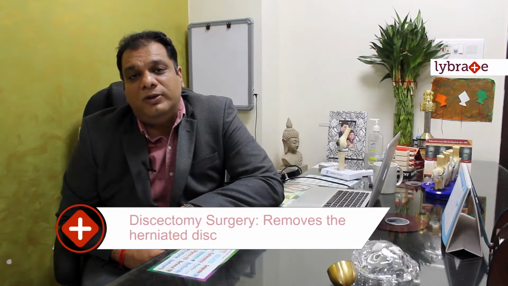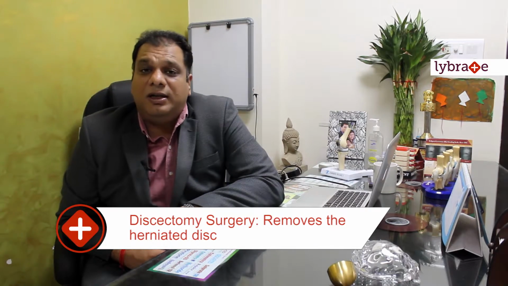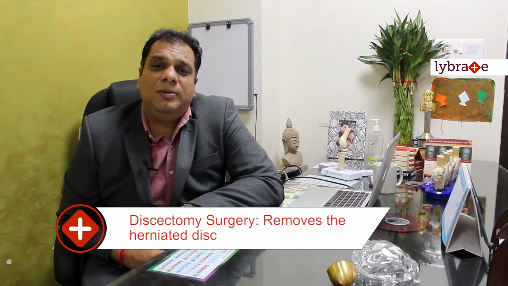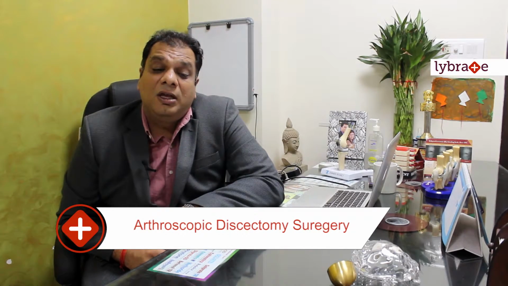Now, what all do we do in the surgery? Basically, we have to first see what is the cause of the stenosis. If it is just a disc that is really herniated out and which is causing some compression, so we can go in for a discectomy. This discectomy, initially about 10 years back, was always an open surgery. But now, as times have changed, we are doing minimally invasive surgeries. We are also doing arthroscopic discectomies.